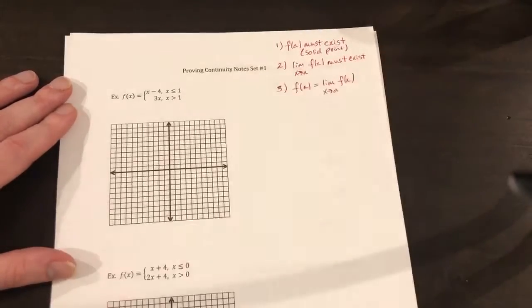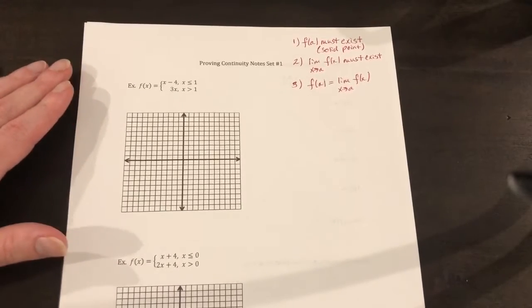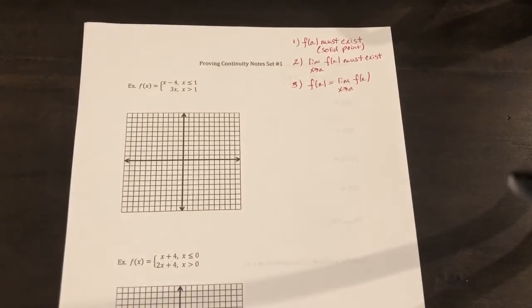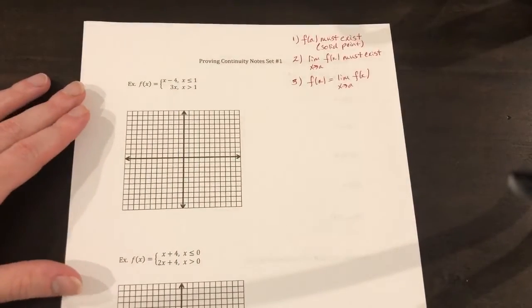Pretty much what continuity means, or what a continuous function means, is that there are no holes in the graph, no breaks in the graph, and no jumps in the graph. So what we're going to do is use the definition on these piecewise functions, and we're going to go through and graph them.